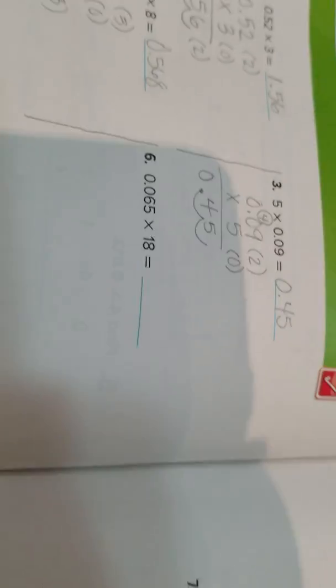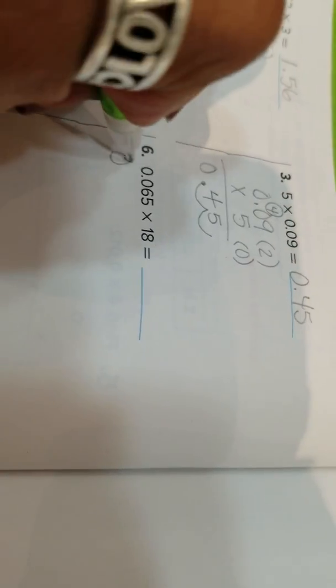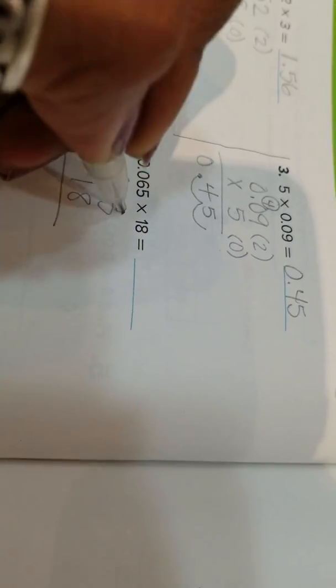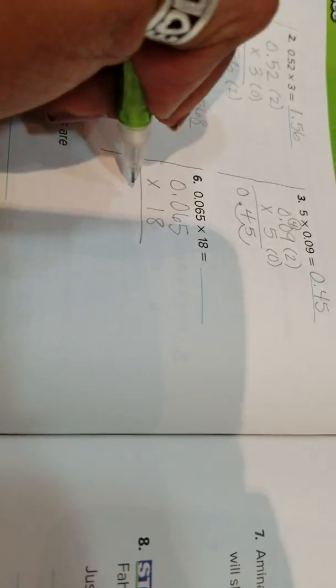Question 6. This one is being multiplied by a 2-digit number. We're still going to start with our longest number on top. Okay. 8 times 5 is 40. Carry our 4. 8 times 6 is 48, plus 4 is 52.